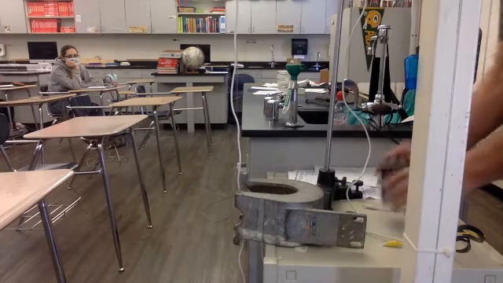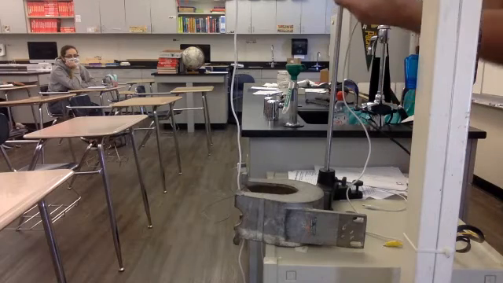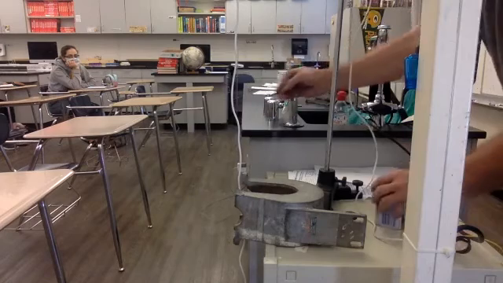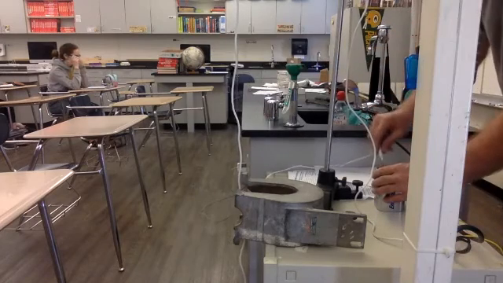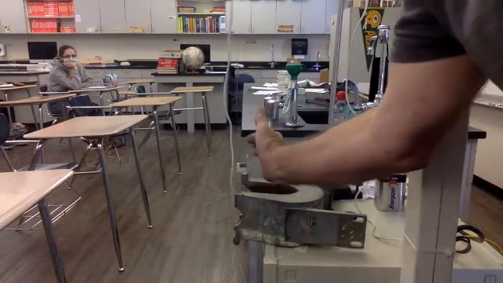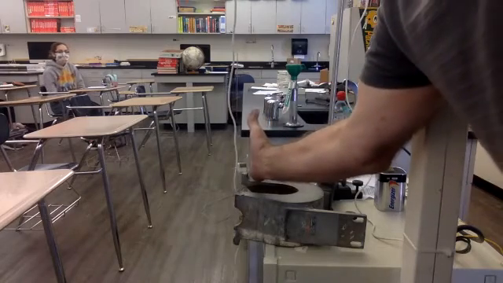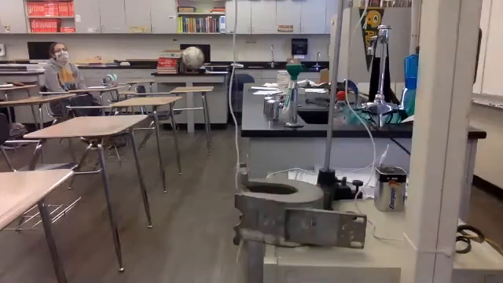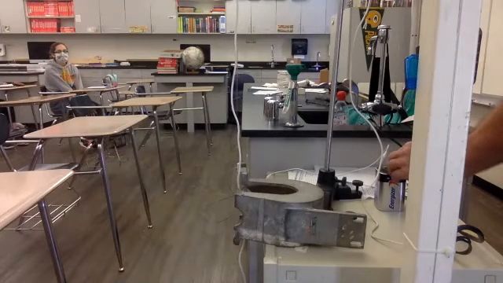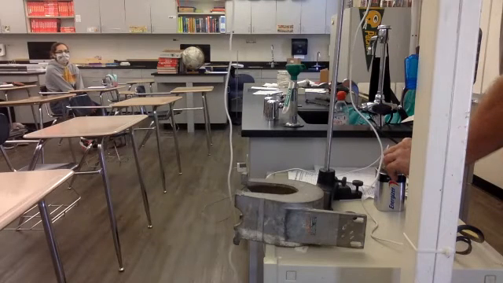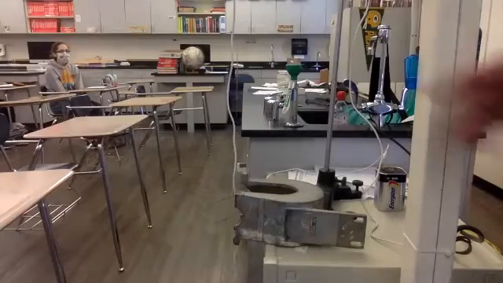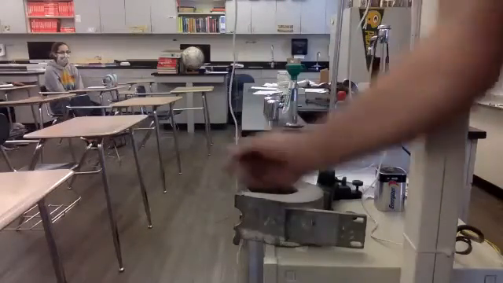The positive terminal is the one in the corner. So if I have fingers north to south and the current going up, the palm is facing towards you. So when I make the connection, the wire should move that way. And it does.